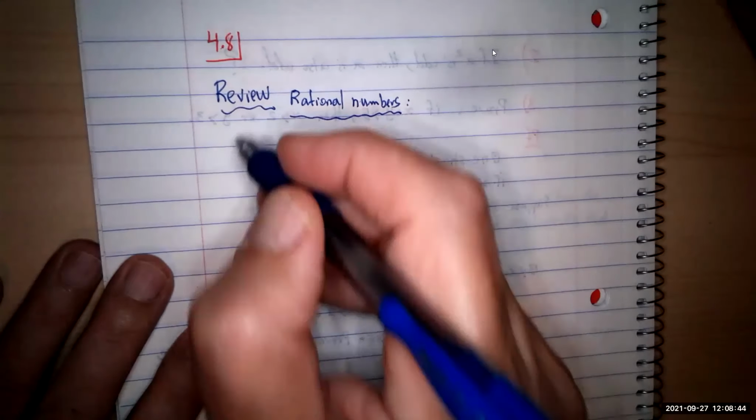Okay, let's see what a rational number is. Remember, a ratio of two integers is called a rational number. So let's make it official.